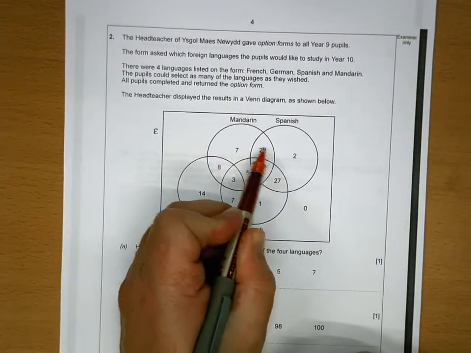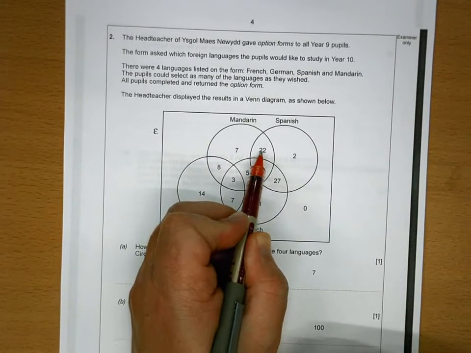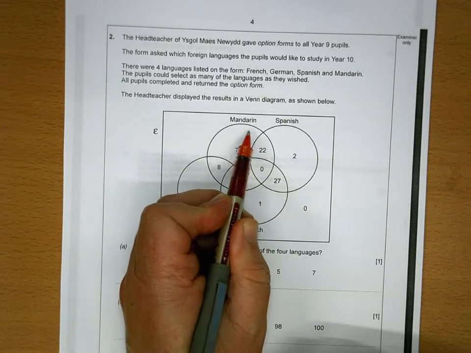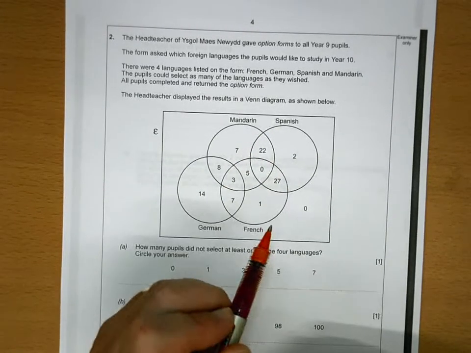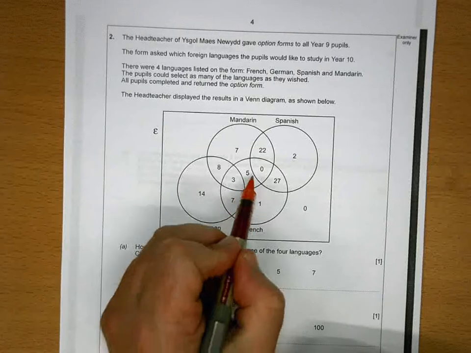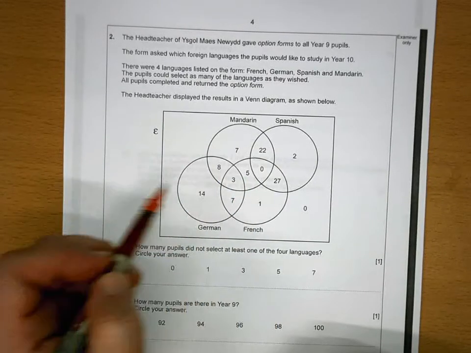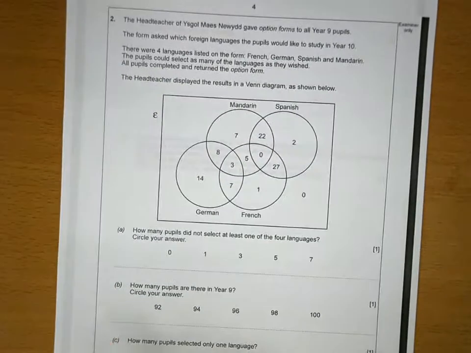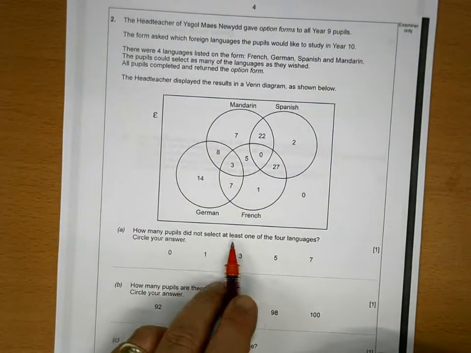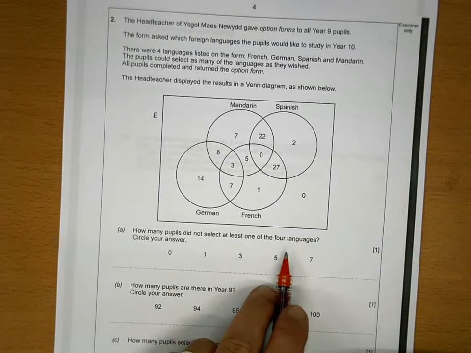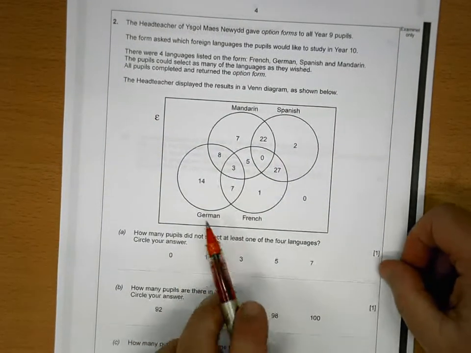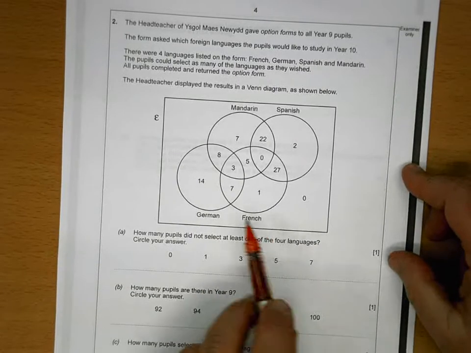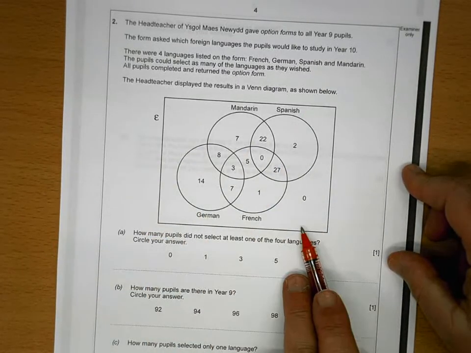If they're in this bit here where there's an overlap, they're interested in Mandarin because they're in this circle, and Spanish because they're in the Spanish circle as well. Okay, so the overlaps tell you where they're interested in more than one subject. How many pupils did not select at least one of the 4 languages? Circle your answer. Well, if they didn't select any of the languages, they'd be outside the circles.